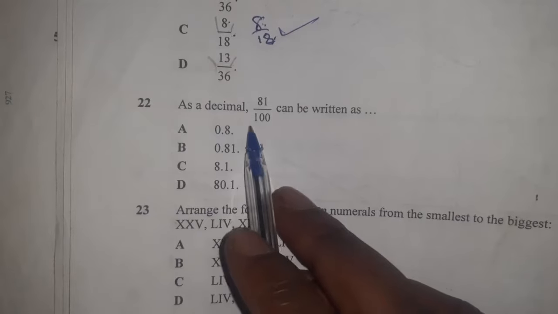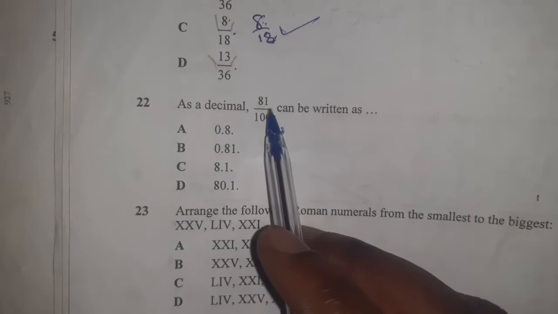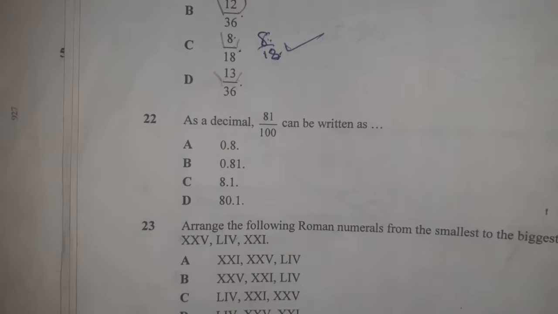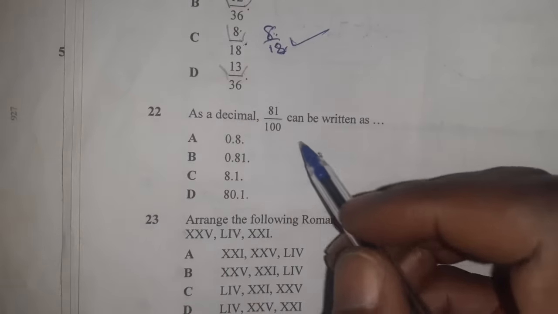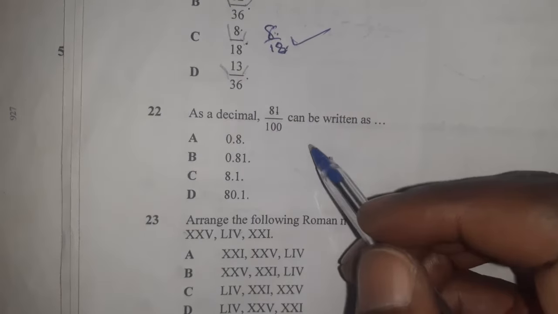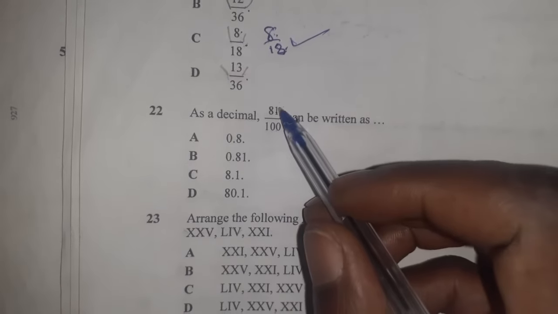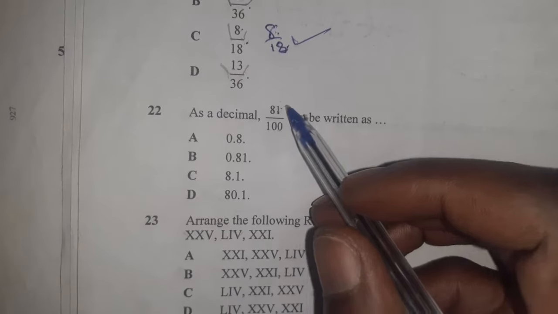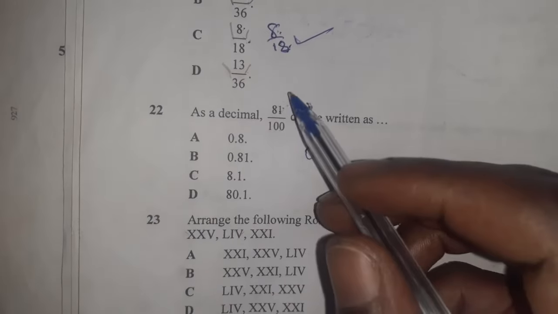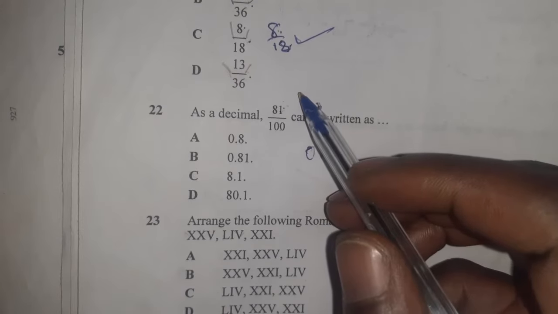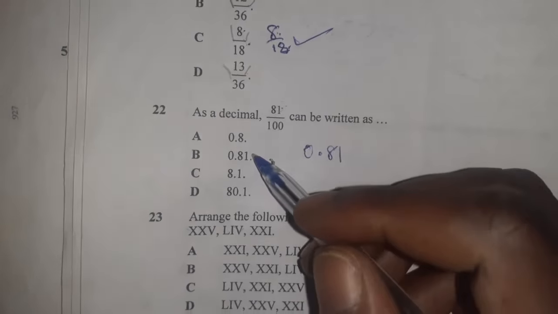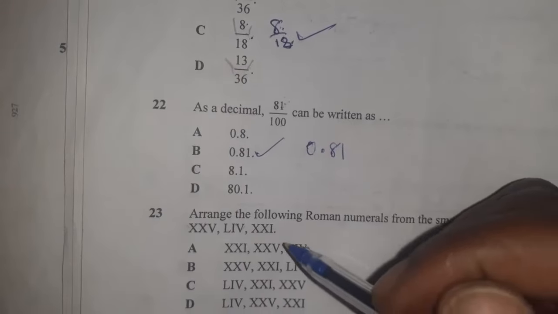As a decimal, 81 over 100 can be written as, so we're dividing. Can 100 go into 81? No, we say 0 point, you add another 0 here. Into 810, yes, it can go how many times? 8, remainder 10. On that 10, again you add a 0. Into 100, 1. So the answer is this one. Okay.